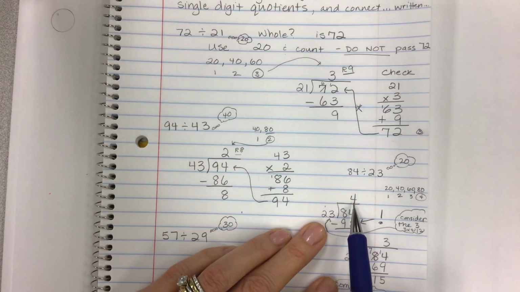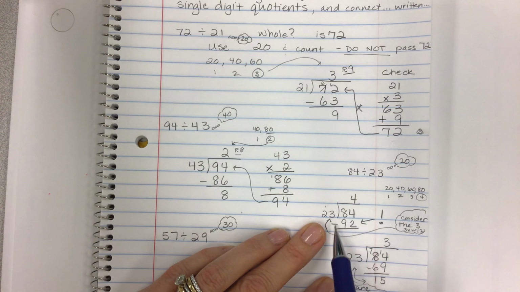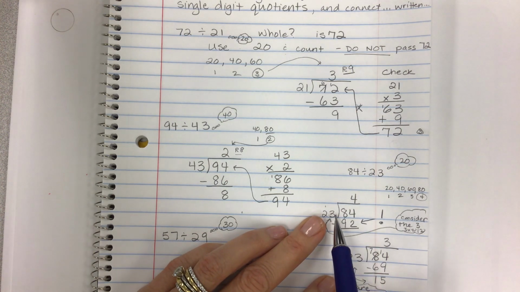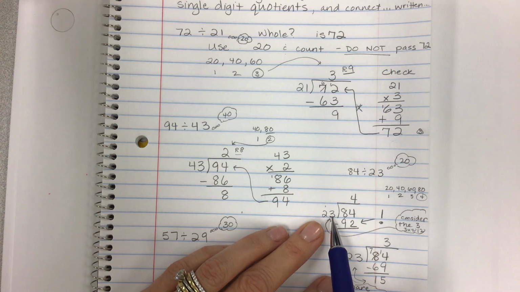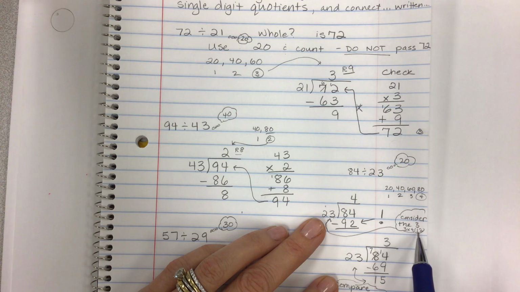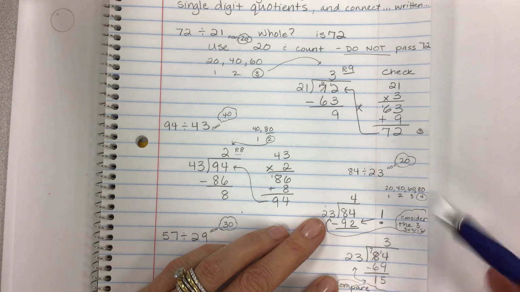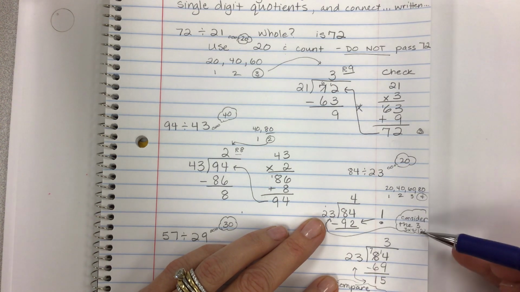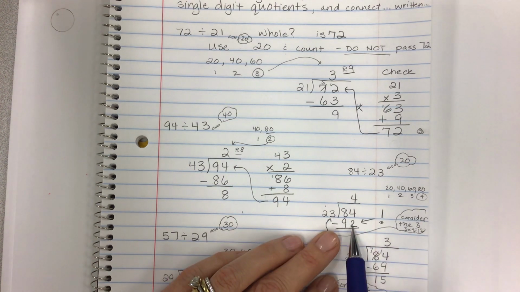So I put 4 in my quotient. And what does that get me? Well, I actually had more than 20. I actually had 3 ones 4 more times. 3 times 4 is a total of 12 more. So it's really 80 plus 12, which makes 92. And that is too big.